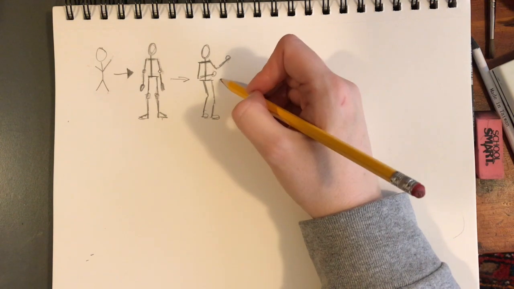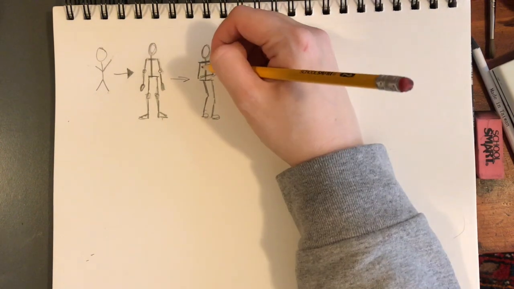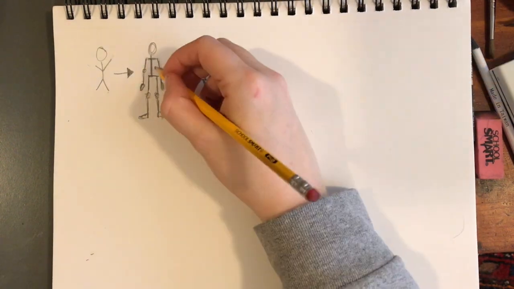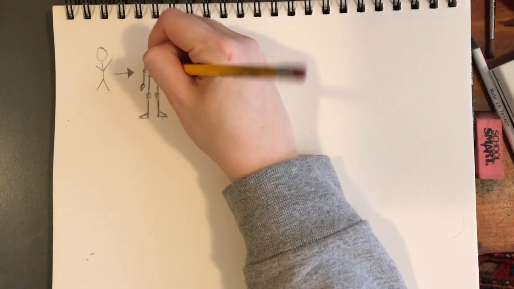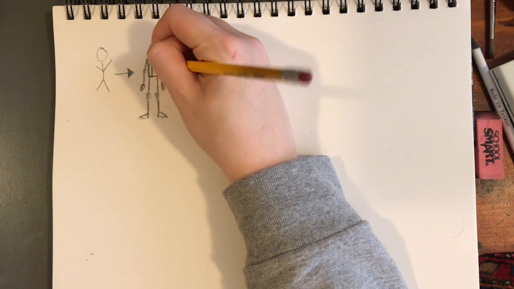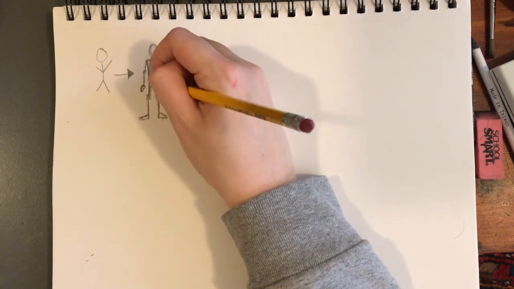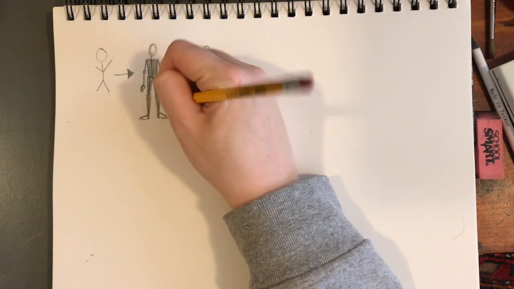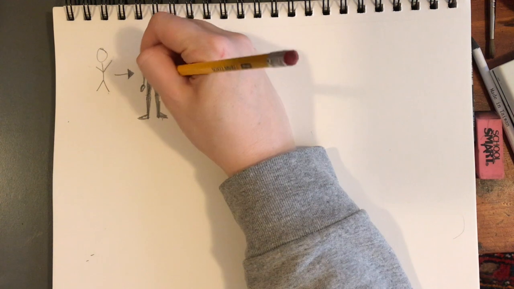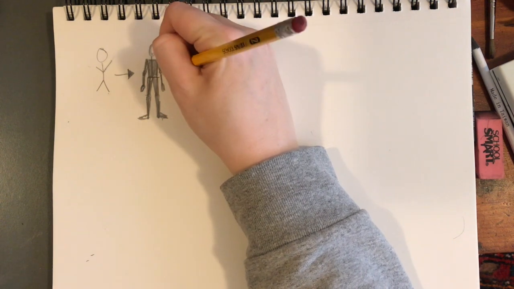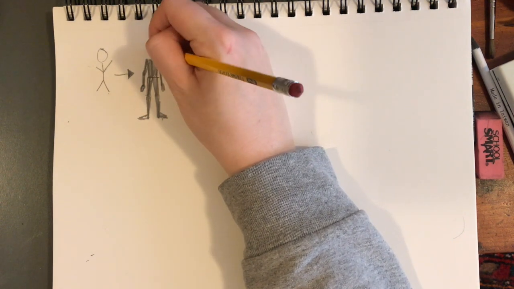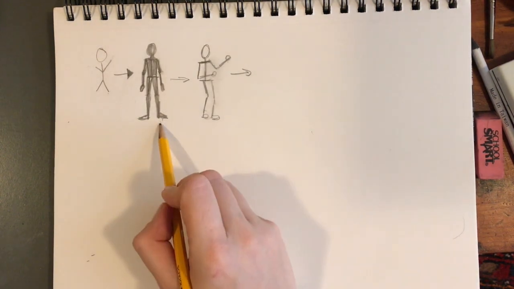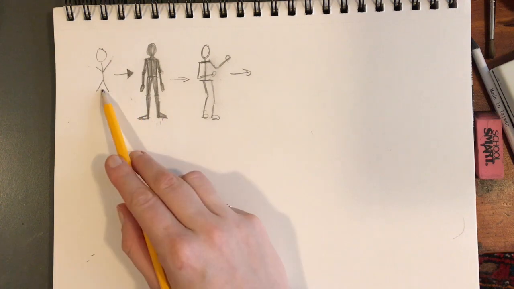After I'm done posing my person however I need them to be, I want to give them some muscle mass on top of the skeleton. All right, so even if I keep it just like this, it's almost like you're just adding shapes. So I'm filling in the basic shapes that I see. I've got everything the way that I need to have it right here. Now I have something that looks a lot more realistic than the stick figure.